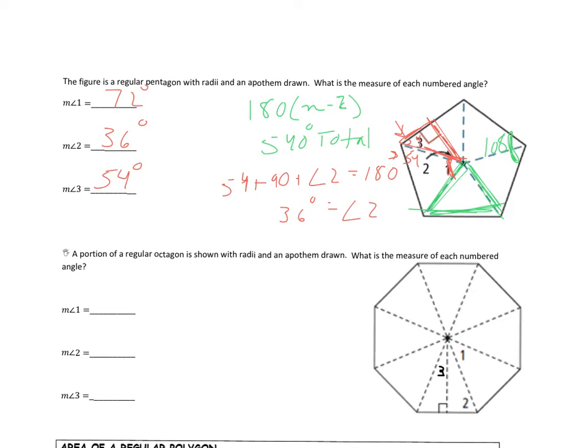Another way to find angle 1, another way to work this out, is to recognize that there's 360 degrees all around here. And so if you did 360 and you divided that by the number of sides, which in this case is 5, well, 360 divided by 5 equals 72. So you get that number either way. So you can work your way forwards or backwards.